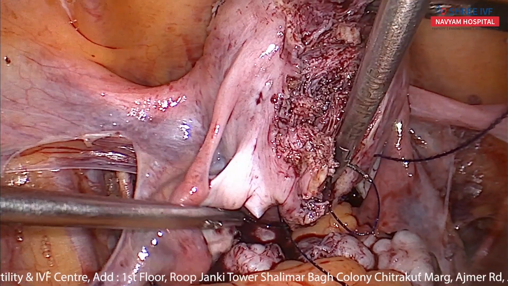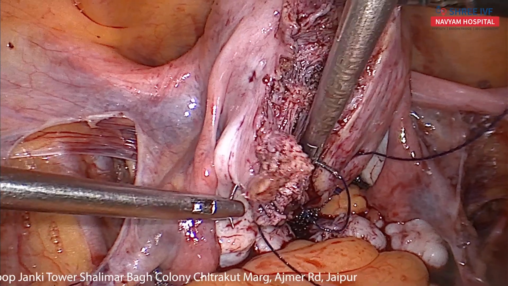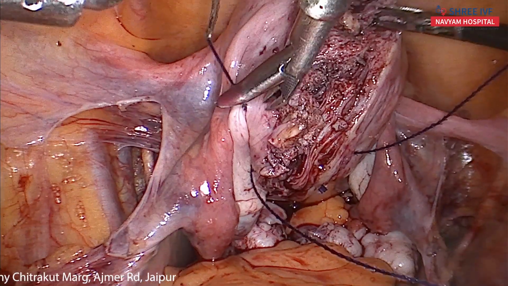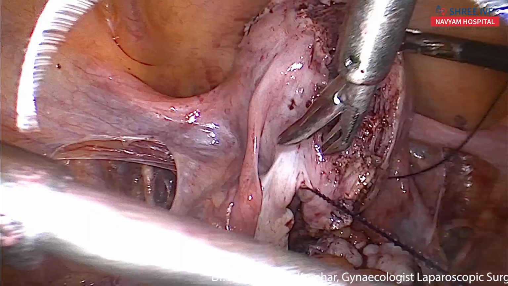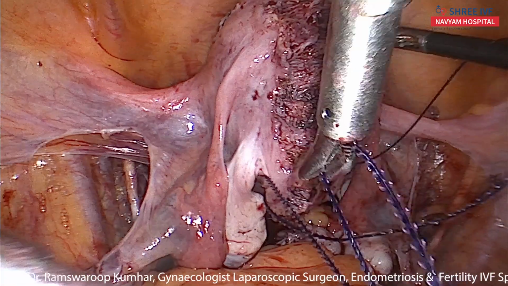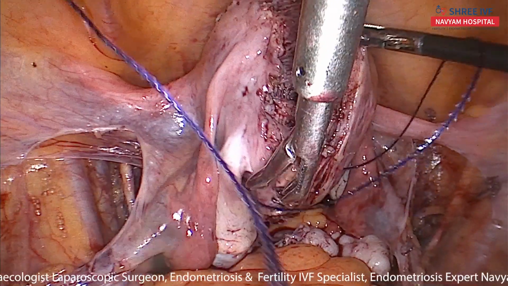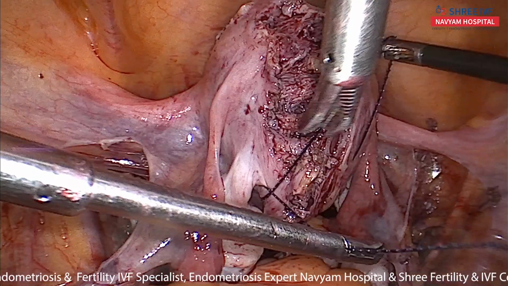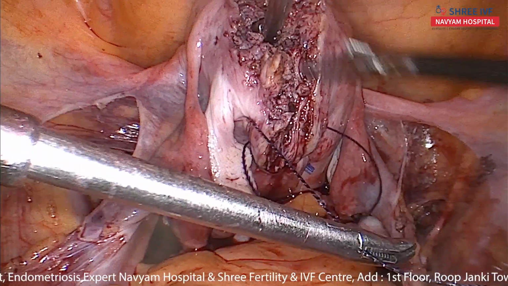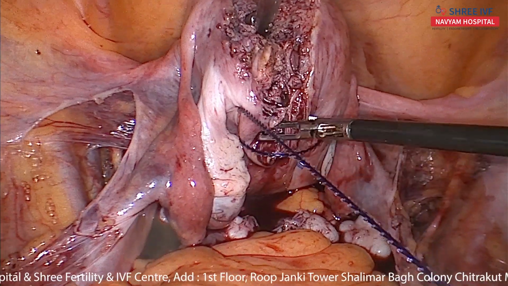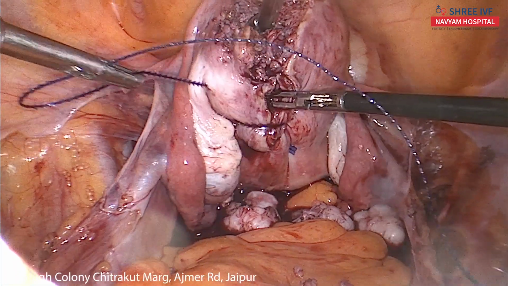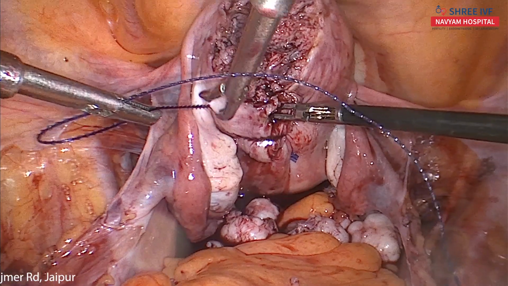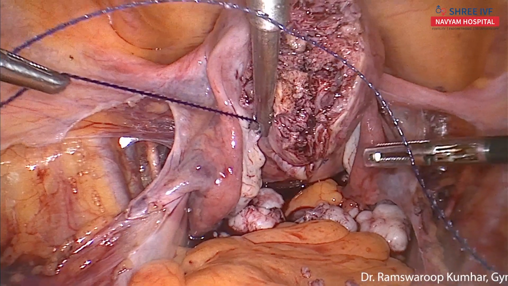I am facing some difficulty holding the needle holder with the tips of the fingers only. Not as tight.